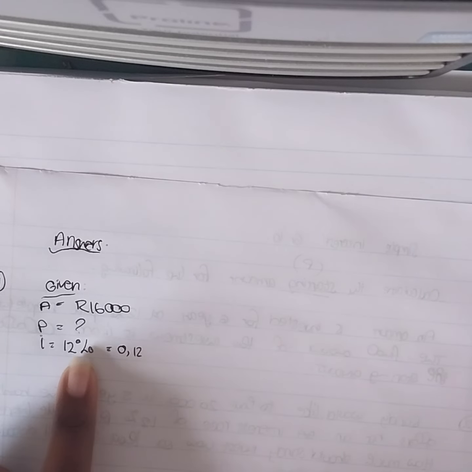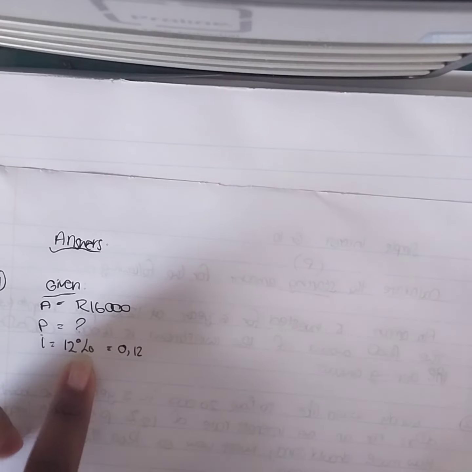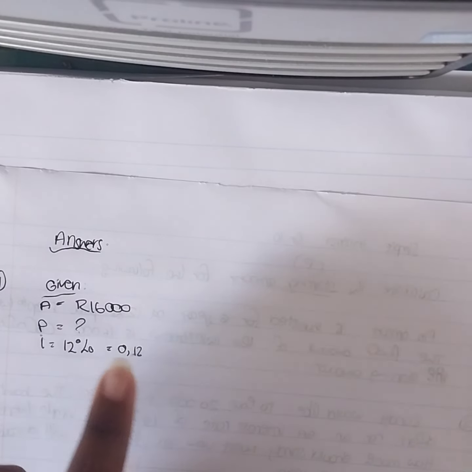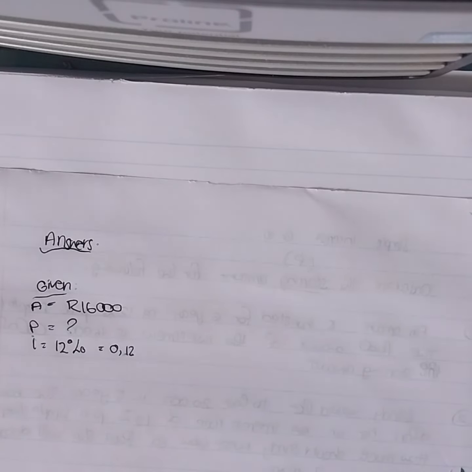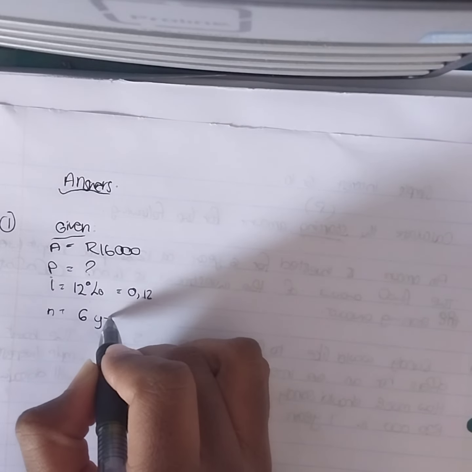How do you do that? You take your percentage and divide it over 100. Oh, sorry, I said 1,000, my bad. Take your percentage divided over 100, and you press equals, it's going to give you 0.12. So you take your percentage divided over 100 to get a decimal form. Always convert your percentage to a decimal form, by dividing it over 100. And your number of years, what does it say here? Your number of years is 6 years. Just right here.